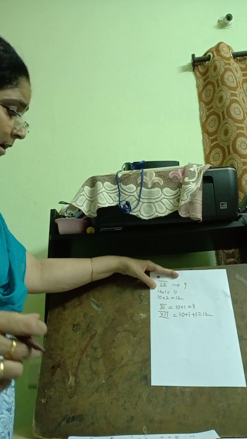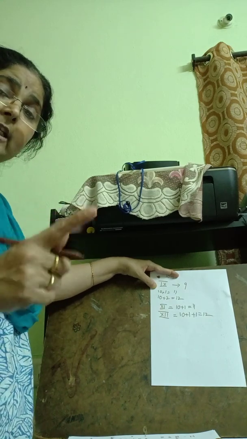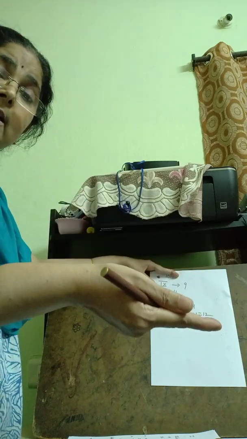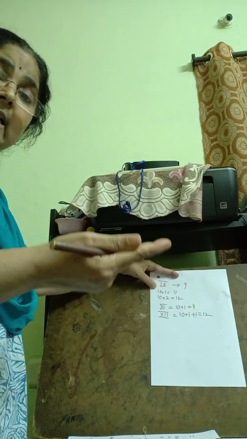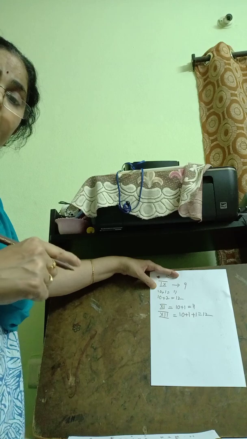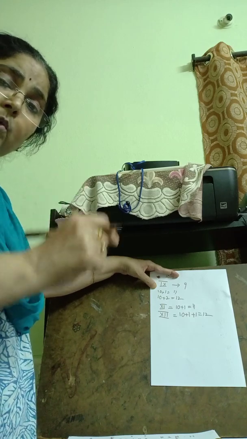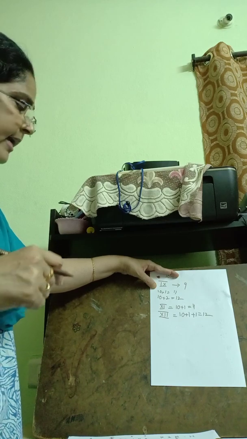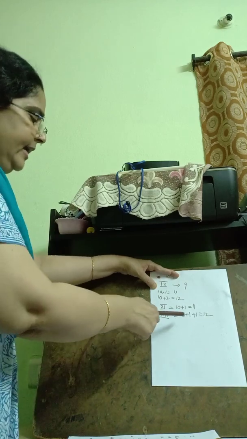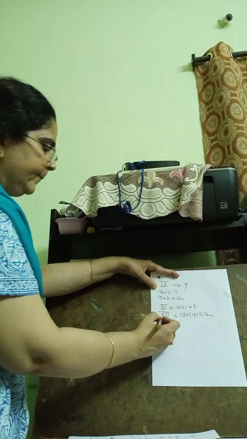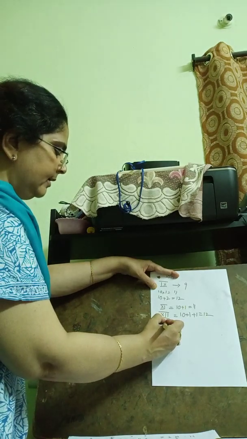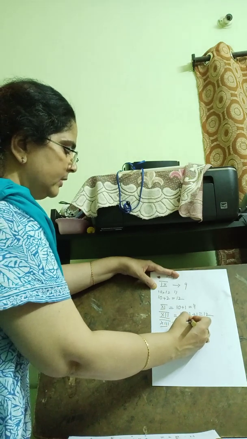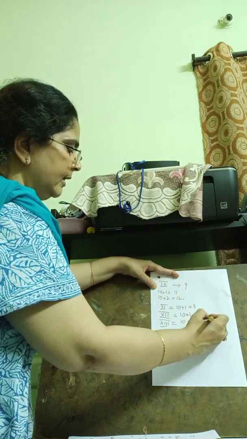Why I added? Because 1 and 1 is smaller than 10. And which side it is? 1 is to the right hand side of the 10. That means 1 छोटा नंबर है, वो 10 के राइट हैंड साइड में है. राइट हैंड साइड में है तो हमको क्या करना है? ऐड करना है. इसीलिए 10 plus 1 plus 1. 13. 10 के बाद 3. 10 plus 1 plus 1 plus 1, 13.